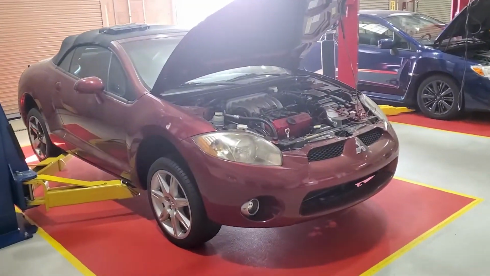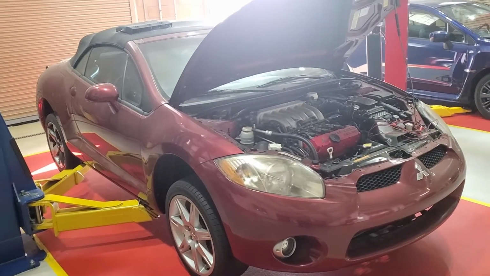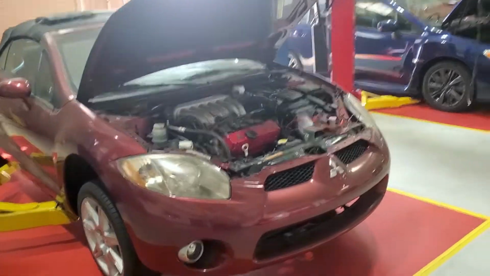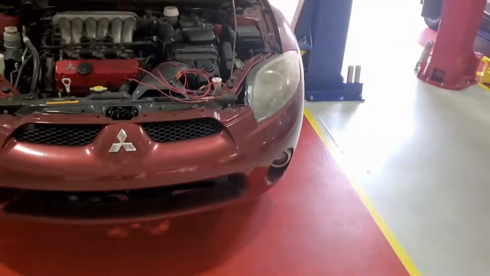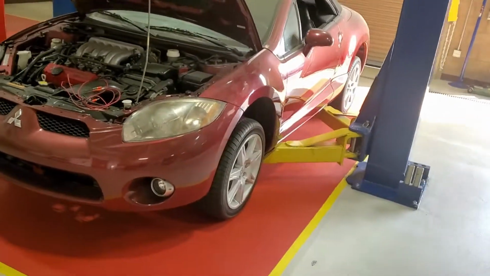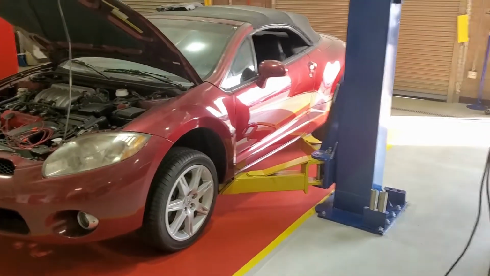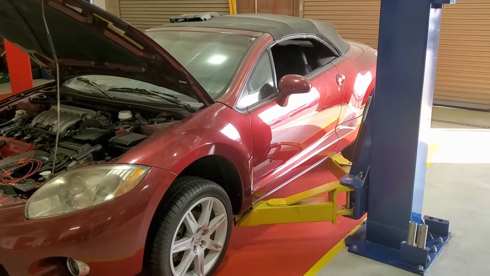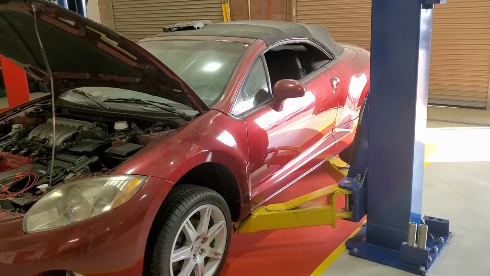Okay, so here we have an 07 Mitsubishi Eclipse. It might be an 06. We'll find out the difference here in a minute. As we look at the front of the car, you'll see we have the hood up, and that this vehicle is a convertible. It is essentially a coupe, a convertible coupe.